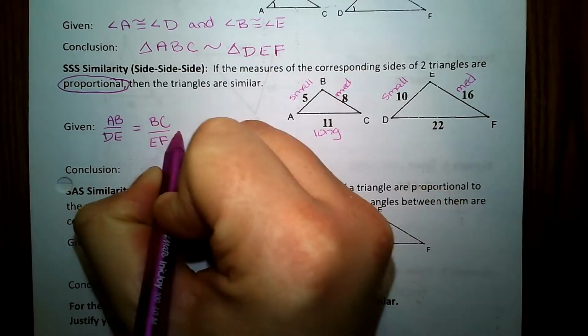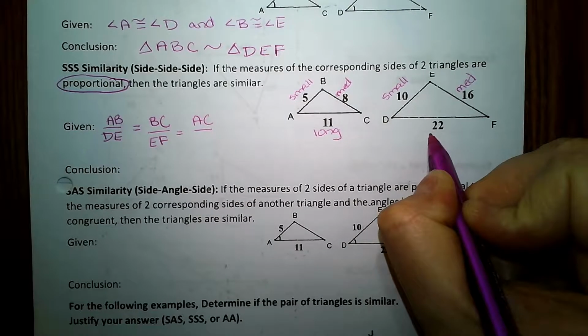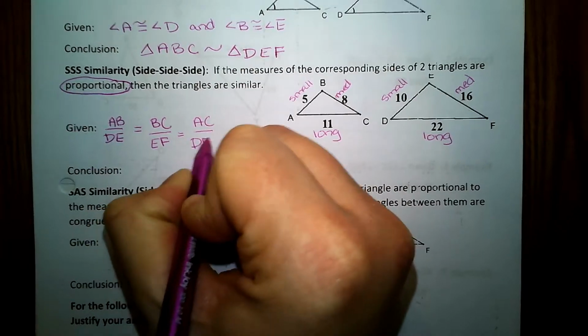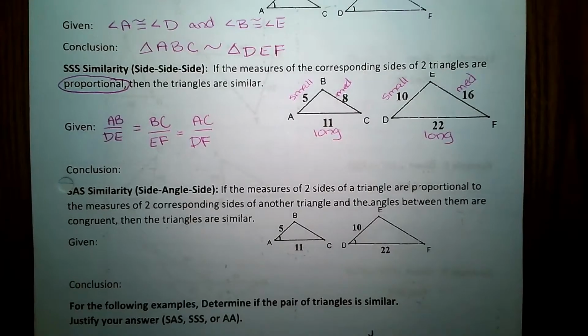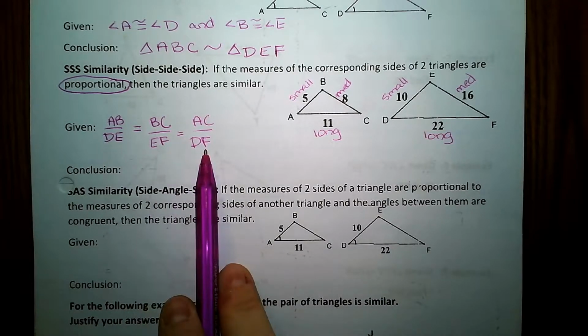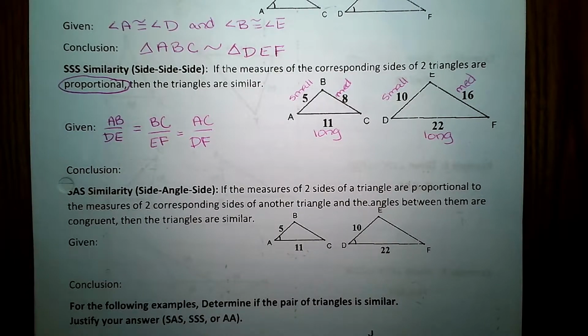AC is the longest side on the smaller triangle, and it's a corresponding match to DF. So here's what's given to me. Now, I'm going to write this up in numeric form so you see that all three of these are equal to each other. So first, let's look at AB over DE.